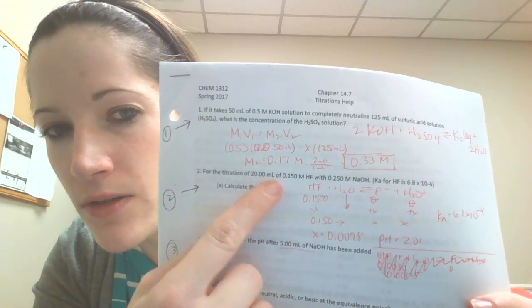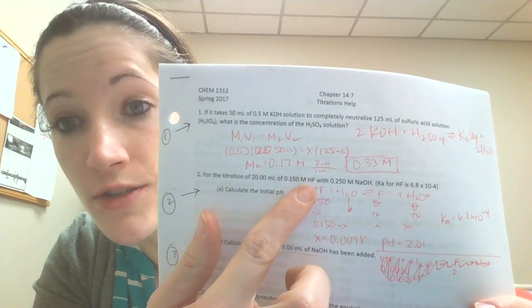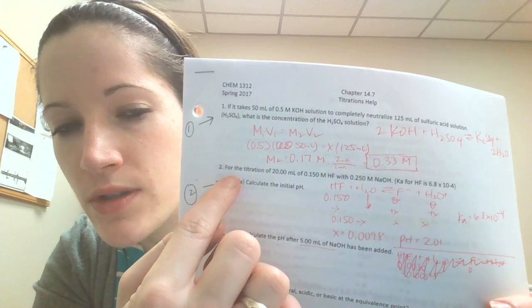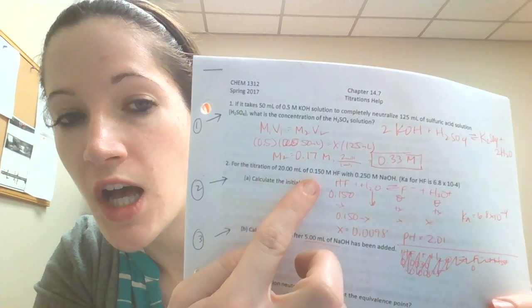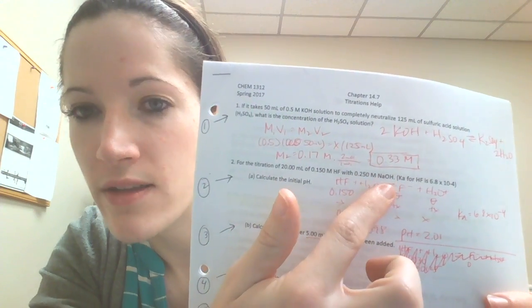Okay, so this is going to be the first part of question number 2. And it's talking about a weak acid, hydrofluoric acid, with a strong base. You know that this is going to be in the flask because it says for the titration of hydrofluoric with NaOH. So if you think about what we did in lab, the hydrofluoric acid is in the flask, and then your burette is full of the NaOH.